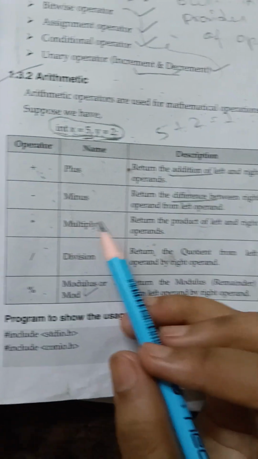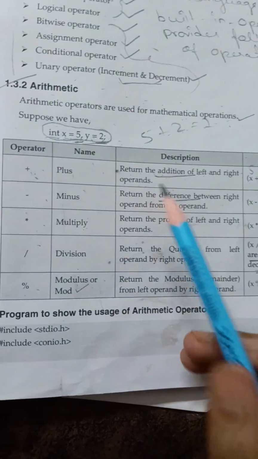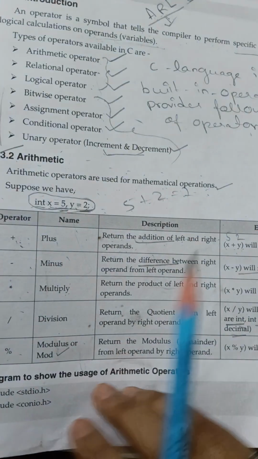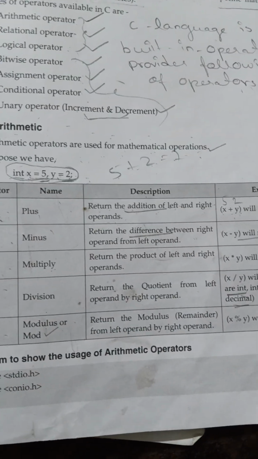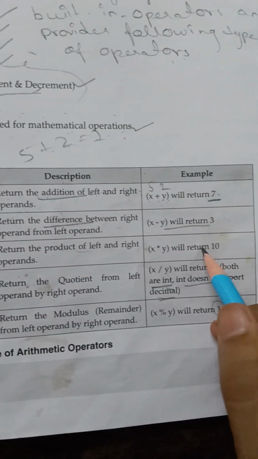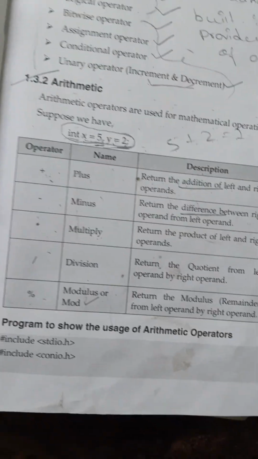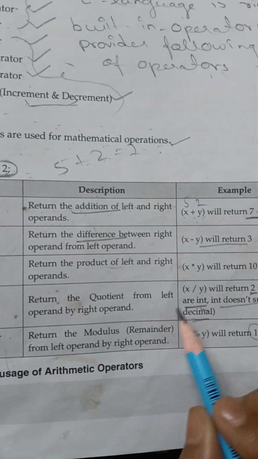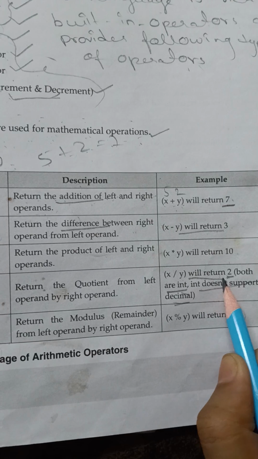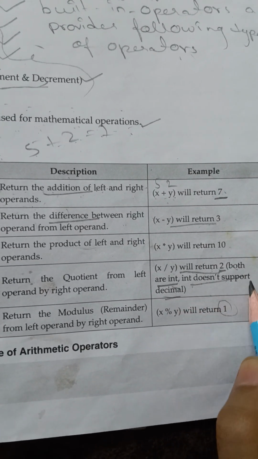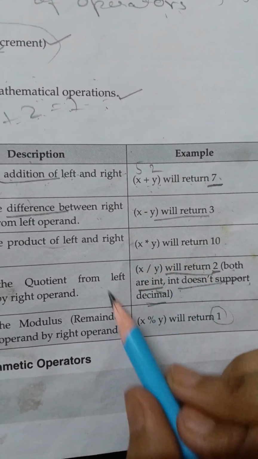And like that, it is very simple mathematics that you need to perform here, and you can see how I did, okay? In multiply, 5 twos are 10, and this is important: division, 5 divided by 2, will be written as 2. Both are integers, so it does not support decimals, just write these things, okay?